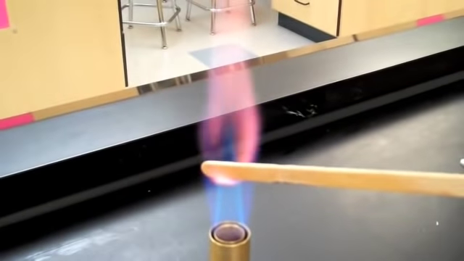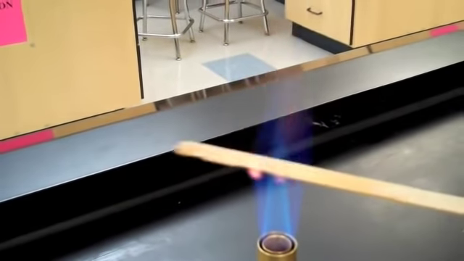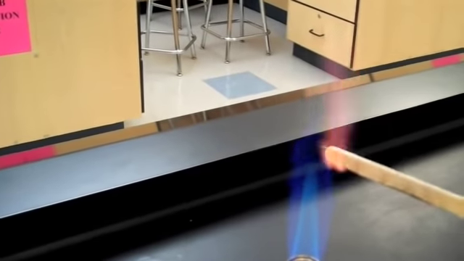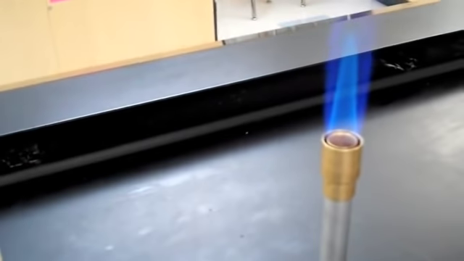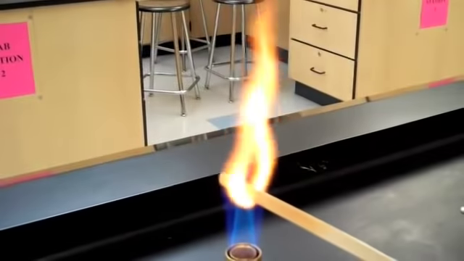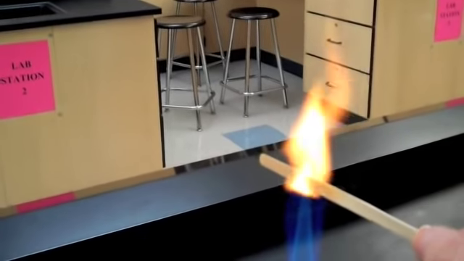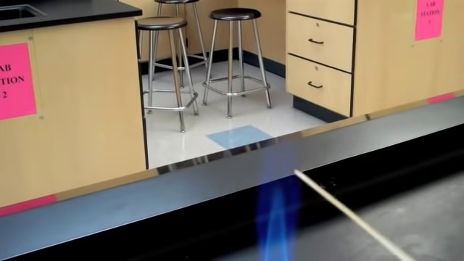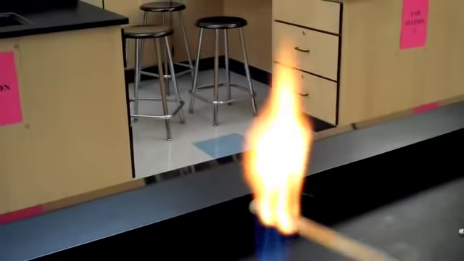Did you see the color of the flame? If you did, you saw purple. For potassium then, in your data table, record purple. Extinguishing our flame and going on to sodium. This is a very bright orange color being emitted from our sodium sample. So I would record bright orange in my data table.